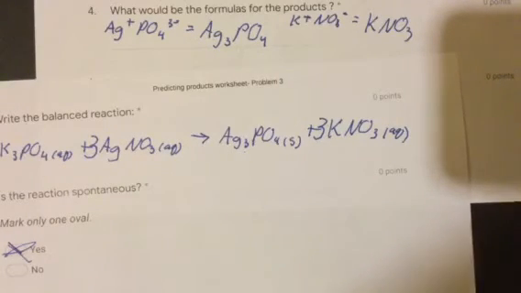So, okay. If you're looking for problem 4, I'm not going to do it in the interest of time here. Problem 4 is a combustion reaction. The products are carbon dioxide and water. You can get it from there. Okay, best of luck.